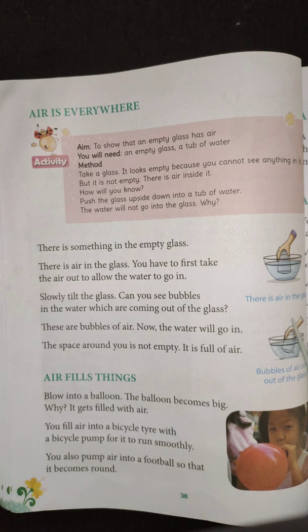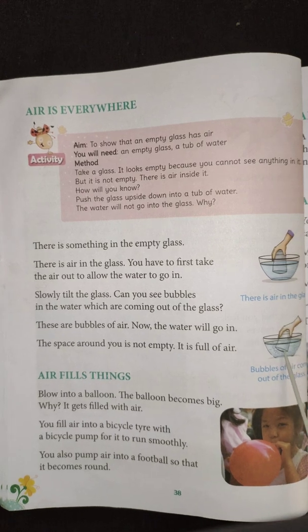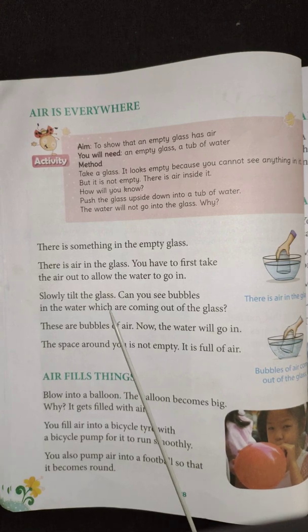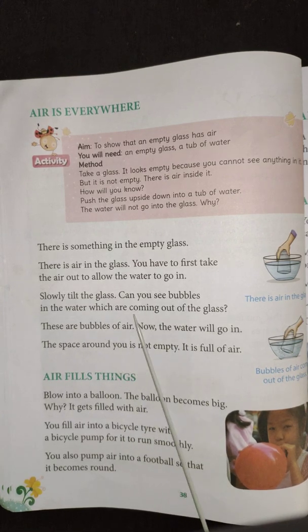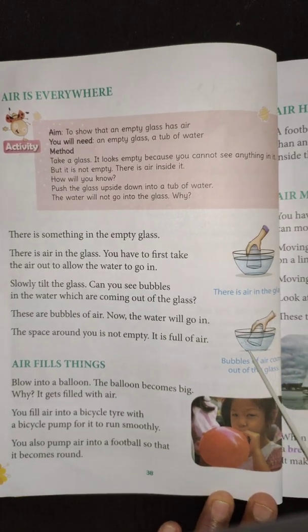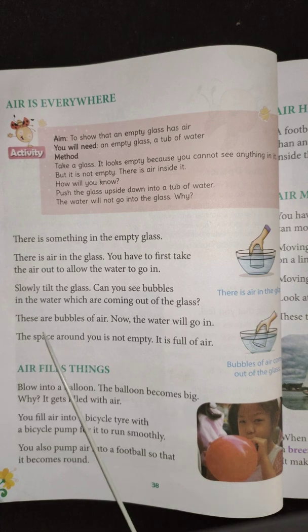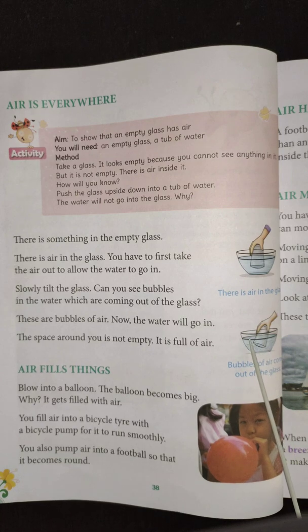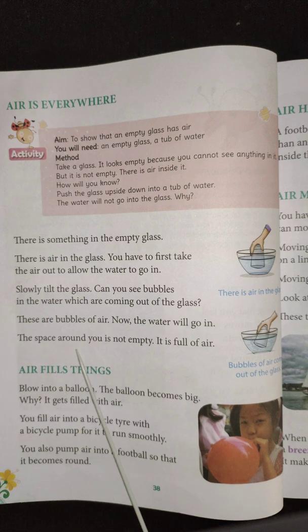Slowly tilt the glass. Tilt means bend in one particular direction. When you bend the glass, can you see bubbles in the water coming out of the glass? You can see bubbles coming out here. There are bubbles of air. Now the water will go in. The air present inside the empty glass will come out in the form of bubbles when we tilt the glass. The space around you is not empty, it is full of air.